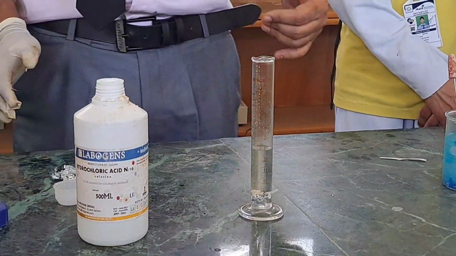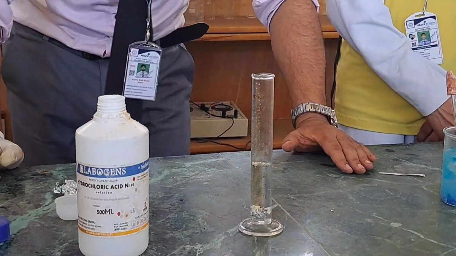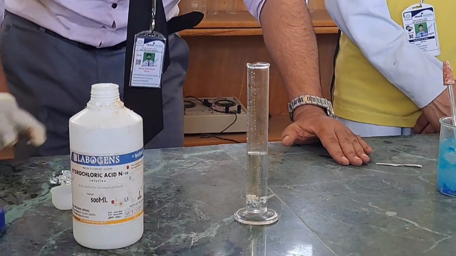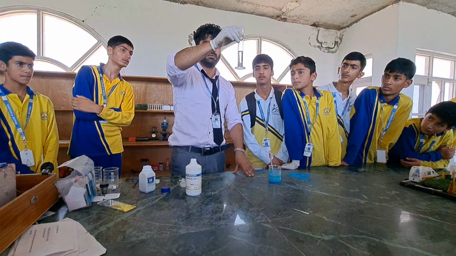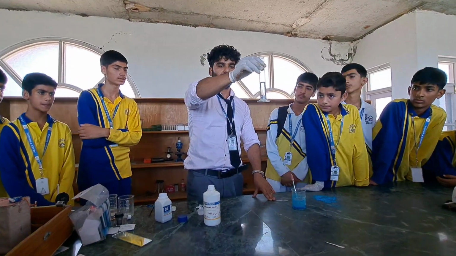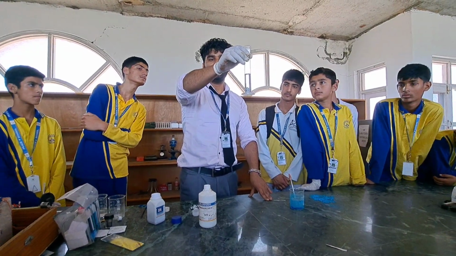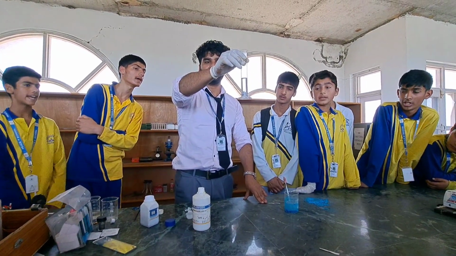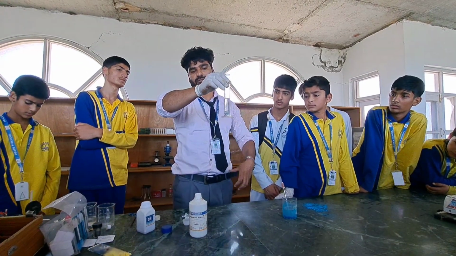You have to wait. You can see some bubbles are coming about. Do you see the bubbles? Yes, sir. These bubbles are nothing else. These are the molecules of the hydrogen gas. And I will keep this mixture, this reaction.